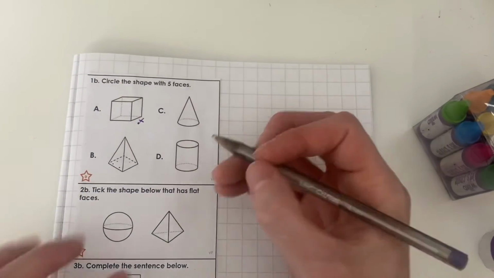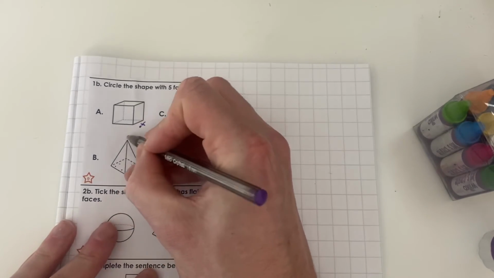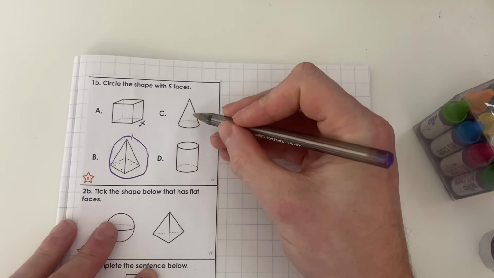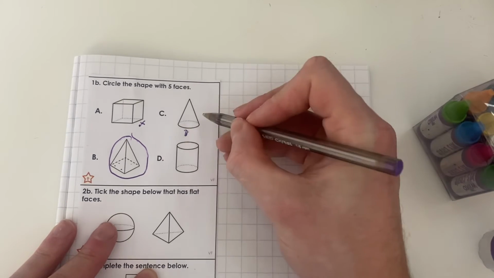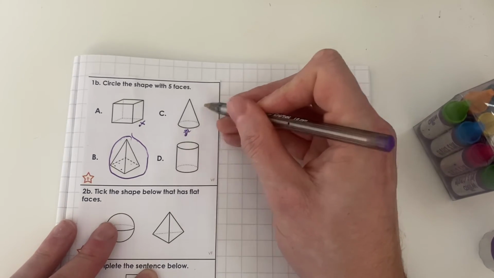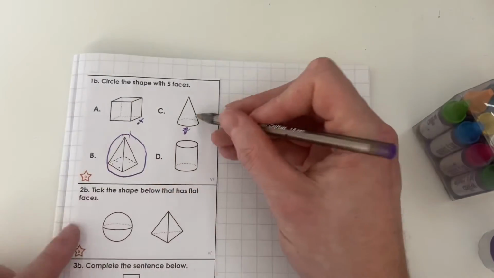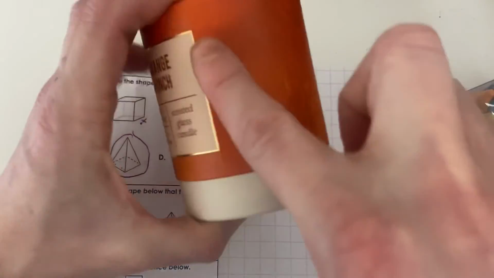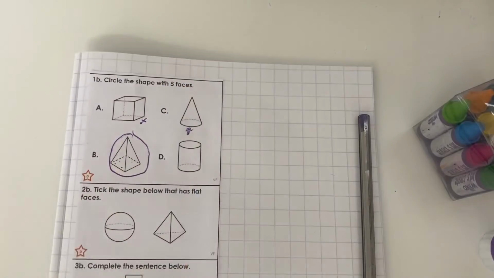That equals 4 plus 1 equals 5. But just to double check, this has 2 faces because it's got 1 underneath and the 1 going around, so that's 2. And the cylinder has 1 on the top, 1 on the bottom, so that's 2, and 1 that goes all the way round, so that'd be 3 faces.